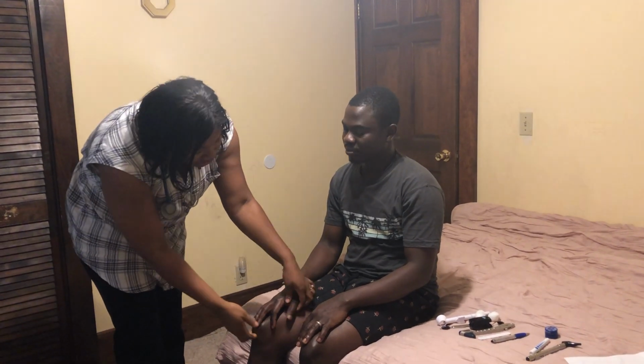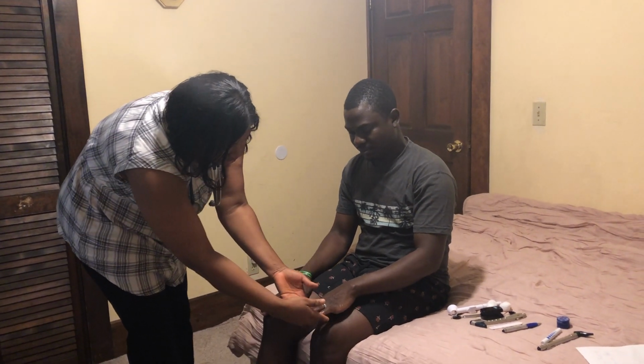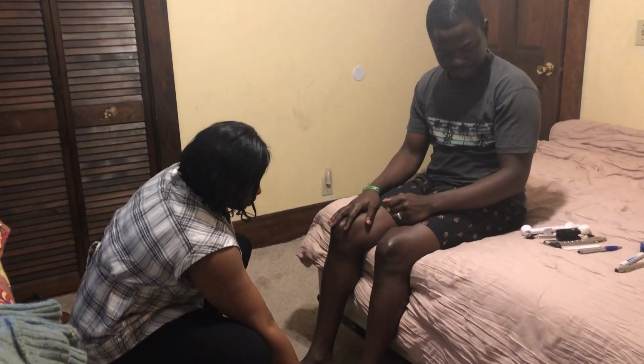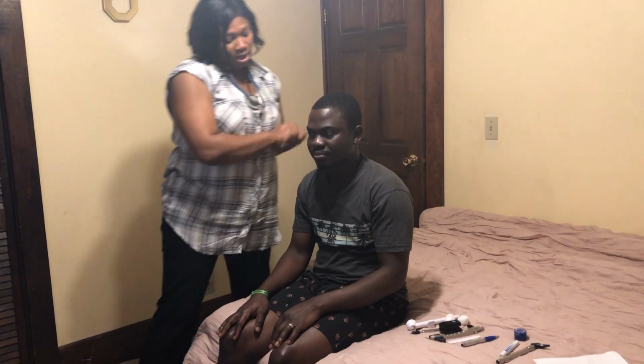After that, I'll move to the nails, check for size, shape, irregularities in the color. Check the nails on the finger, check the nails on the leg. Okay, and everything looks good. I'm gonna assess the patient's hair for hair distribution and texture, and everything looks awesome.